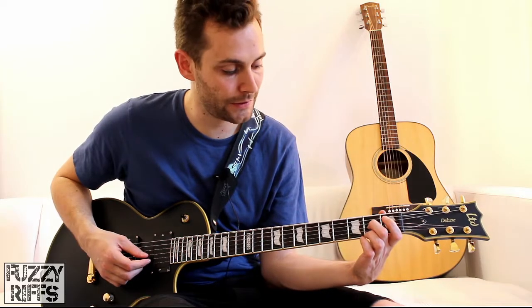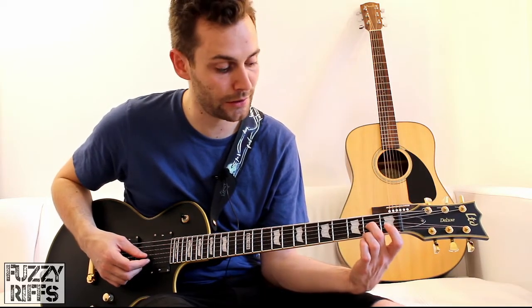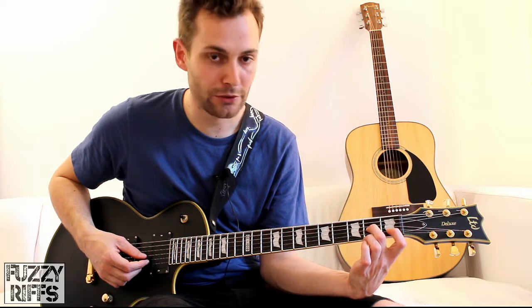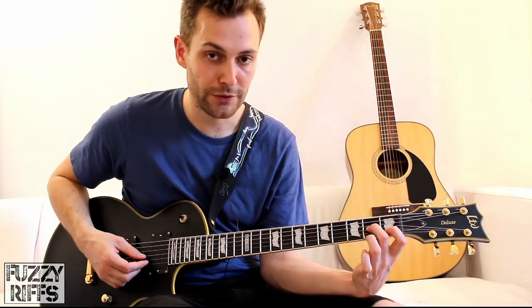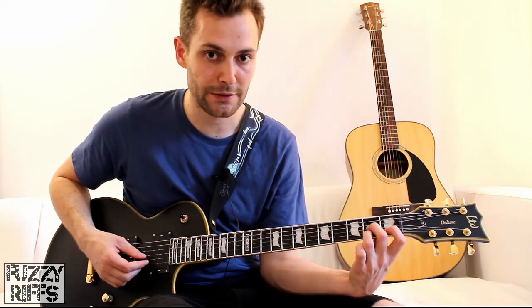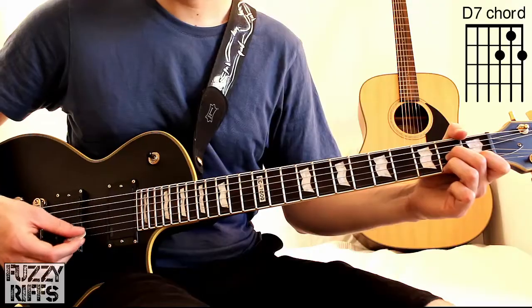In order to play a D7, you're going to put your middle finger on the second fret like this, your index finger on the first fret like this, and finally your ring finger on the second fret like this. And here is how it sounds.